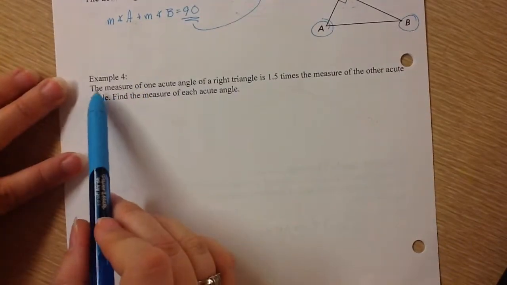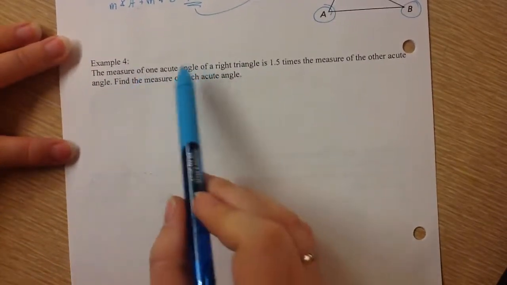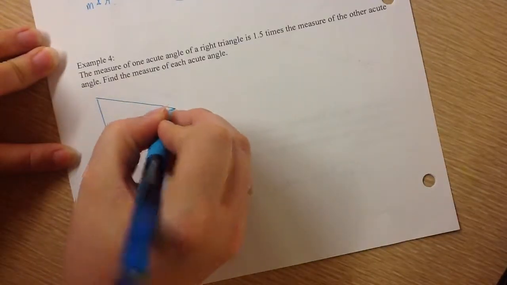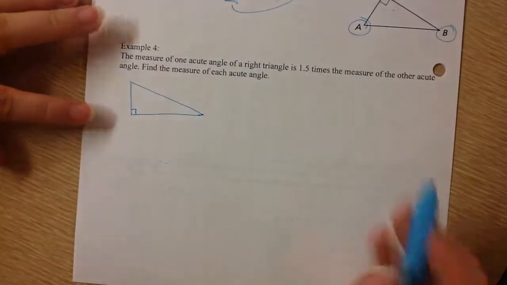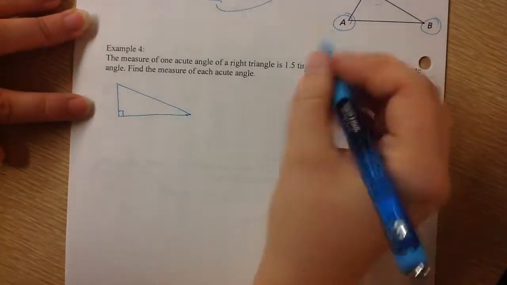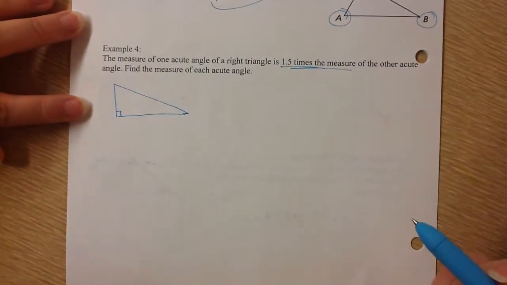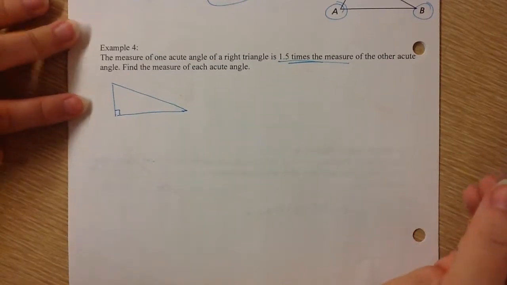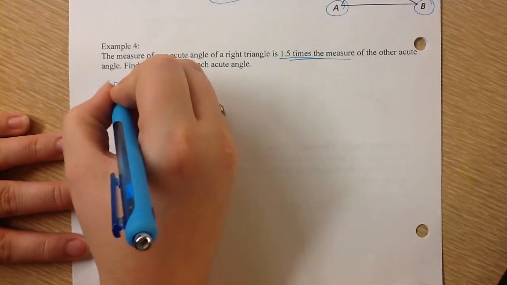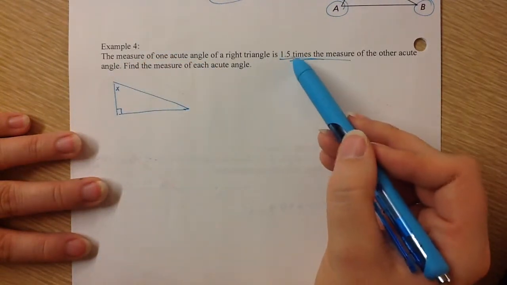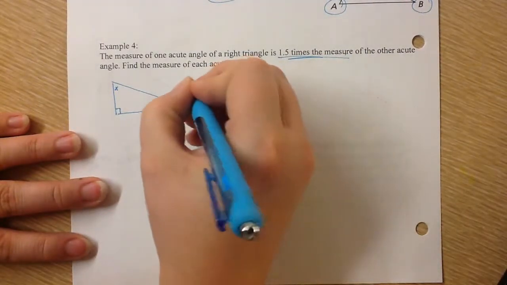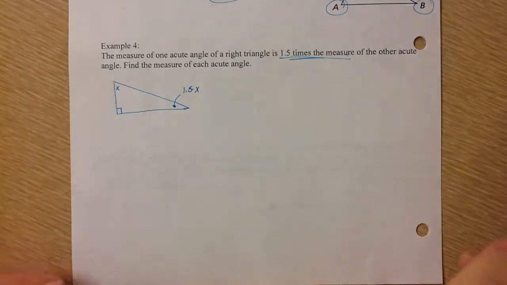Okay. So here for example 4, the measure of one acute angle of a right triangle. So we have a right triangle here. So this angle is our 90-degree angle. The measure of one acute angle of a right triangle is 1.5 times the measure of the other acute angle. Find the measure of each acute angle. So I don't know what either of these are, but I know whatever one is, let's use x. The other one is 1.5 times that. So that means this one would be 1.5 times that x.